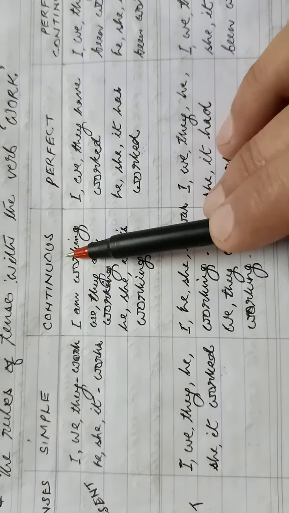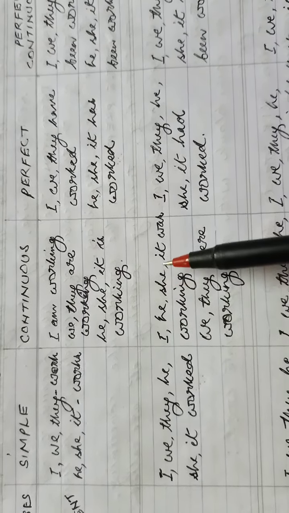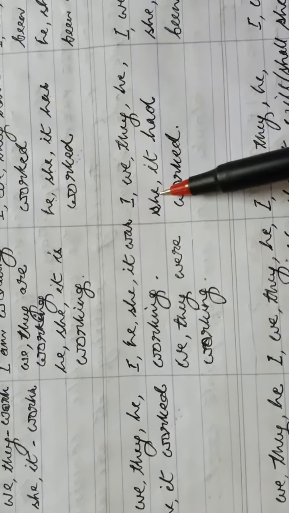Now in past continuous tense, I, he, she, it was working; we, they were working. So I was working, he was working, she was working, it was working, we were working, they were working. So the very verb work is used in this form in past continuous tense. Now move on to past perfect. I, we, they, he, she, it had worked. So I had worked, we had worked, they had worked, he had worked, she had worked, it had worked.